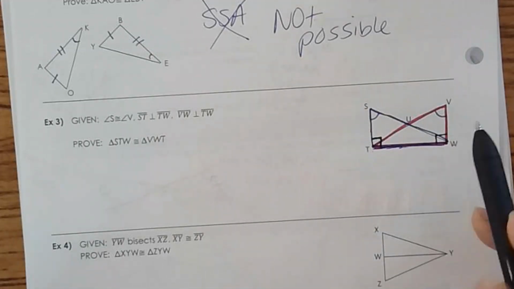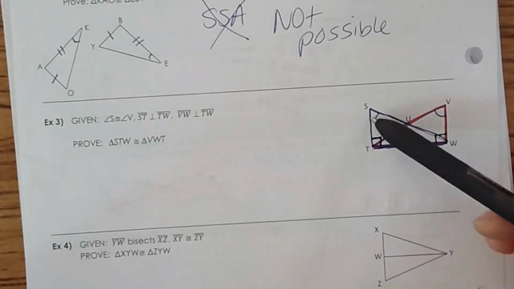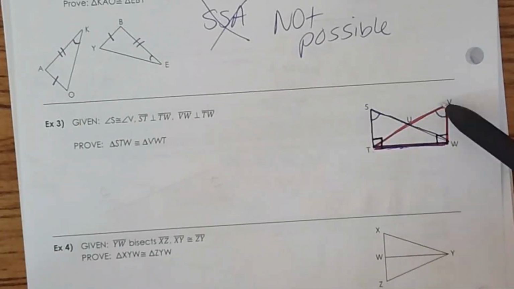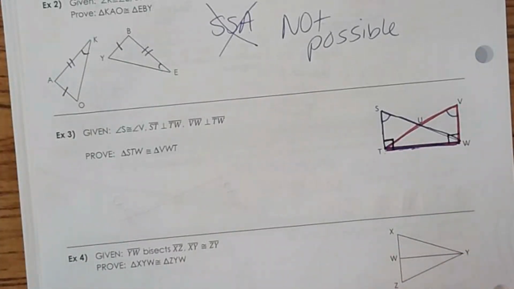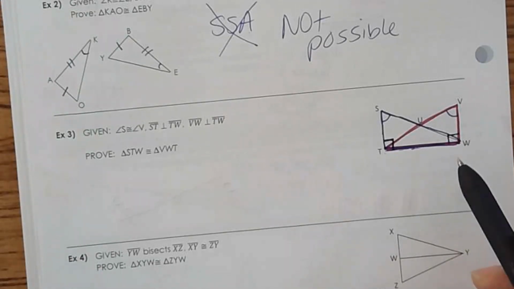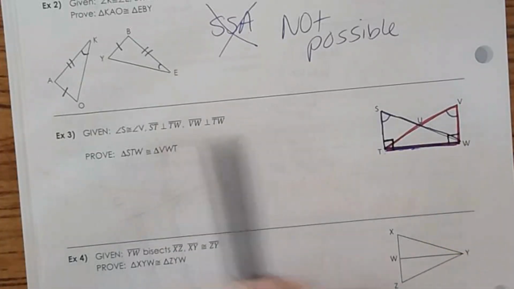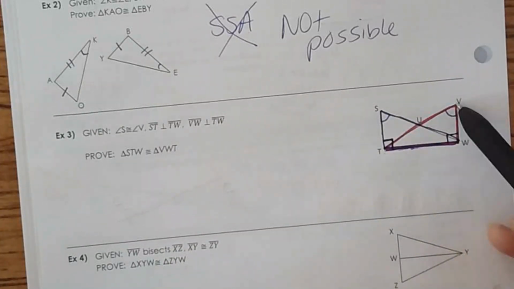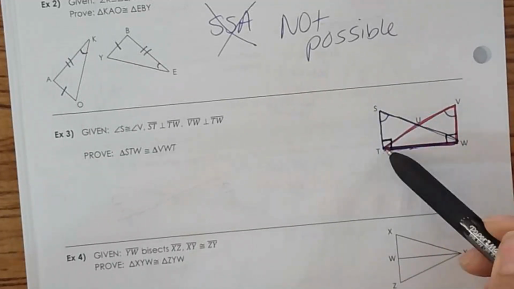I specifically could get a side that's included between these two angles, so that could be like ST with VW, or I want one of the other two sides, which doesn't matter which side you get, it's just going to determine whether it's AAS versus ASA. And if I look at my givens, it doesn't tell me anything about the sides, so I can't use anything from my givens knowing that is ST congruent to VW?